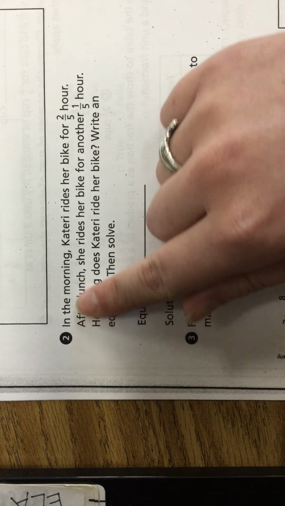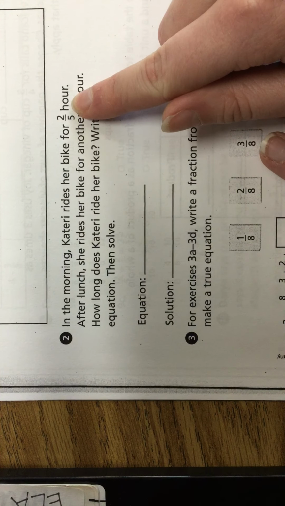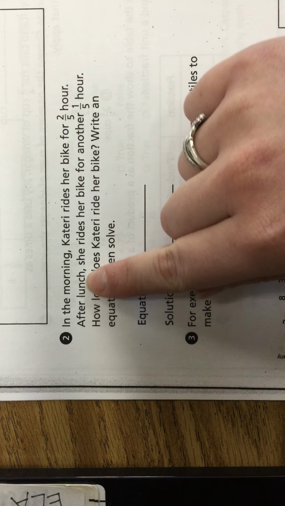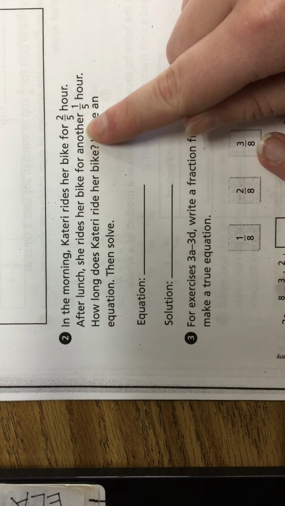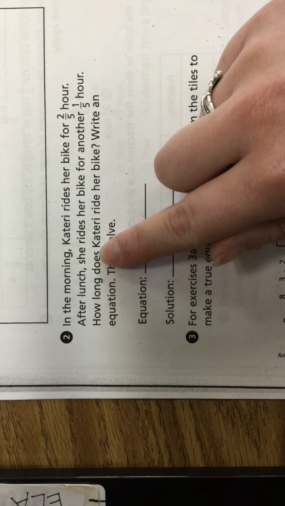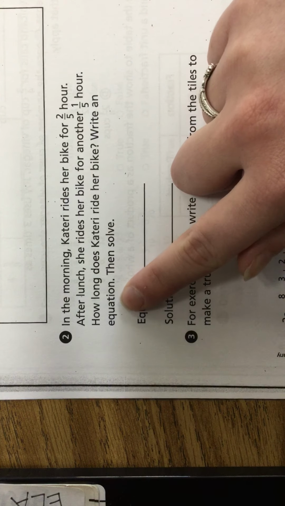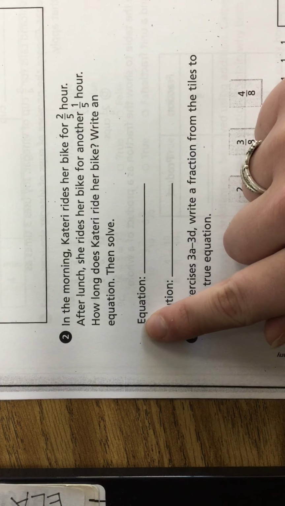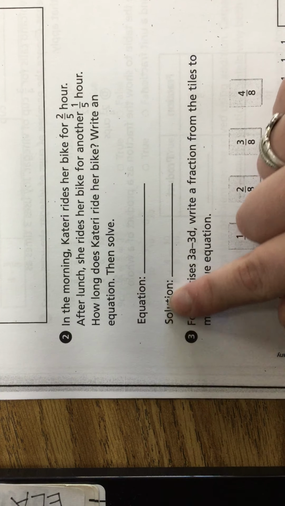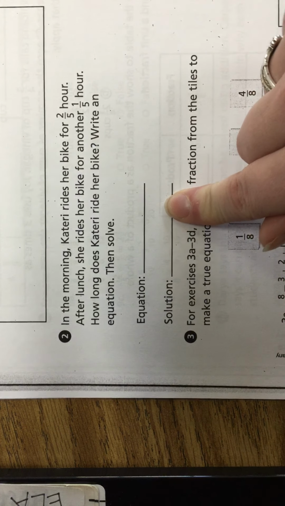Number 2, in the morning, Kateri rides her bike for 2/5 hour. After lunch, she rides her bike for another 1/5 hour. How long does Kateri ride her bike? Write an equation, then solve. So have an equation and a solution. Make sure you give me a label.